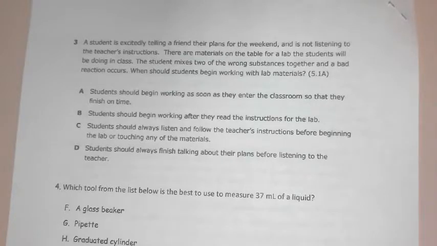A, students should begin working as soon as they enter the classroom so they finish on time. B, students should begin working after they read the instructions for the lab. C, students should always listen and follow the teacher's instructions before beginning the lab or touching any of the materials. D, students should always finish talking about their plans before listening to the teacher.